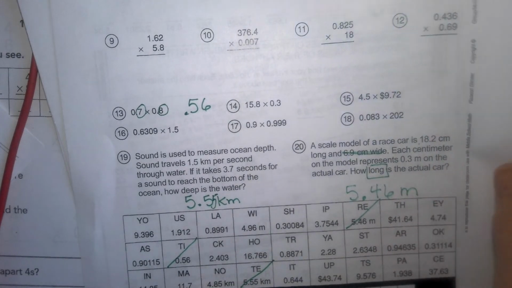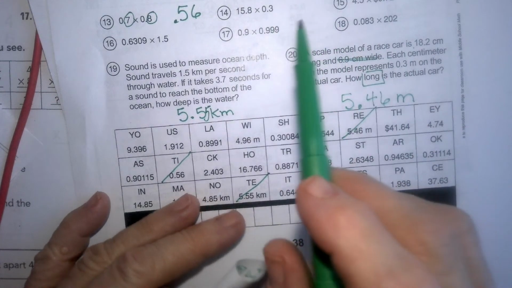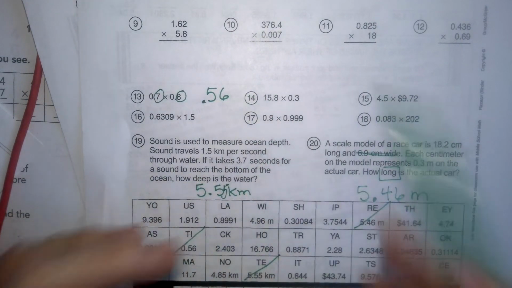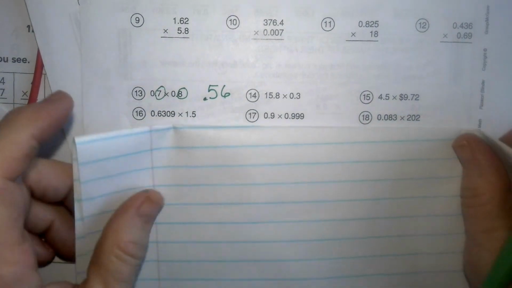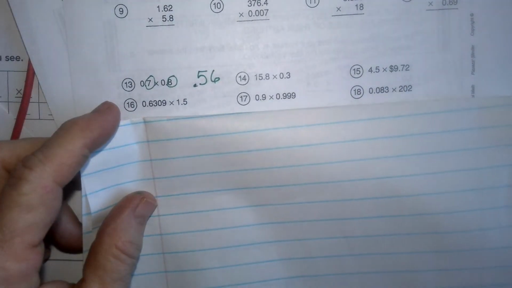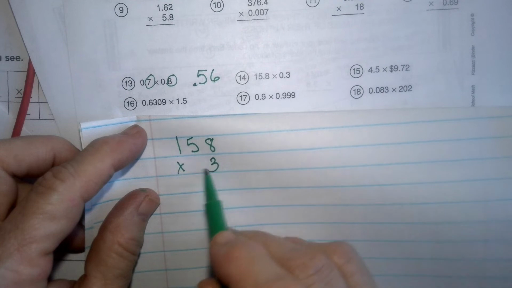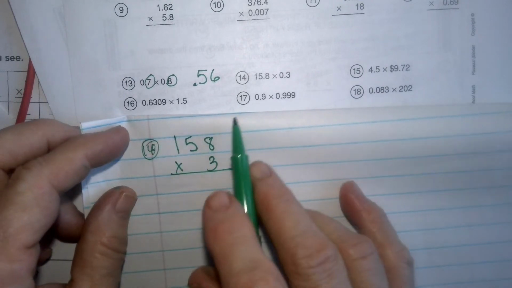Now, when you're doing problem 14, who knows what you should actually write on your paper? And in fact, I'll kind of jot it down here to kind of help you out. Valerie, what would you write down? Yep. Times 3. You do not need that 0. And then you can count your decimals later.